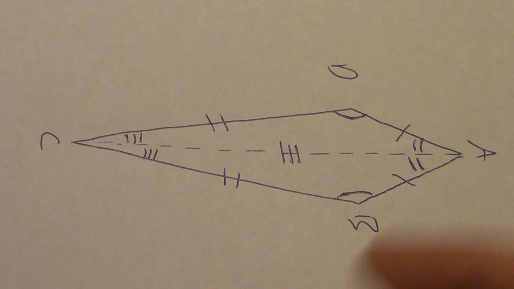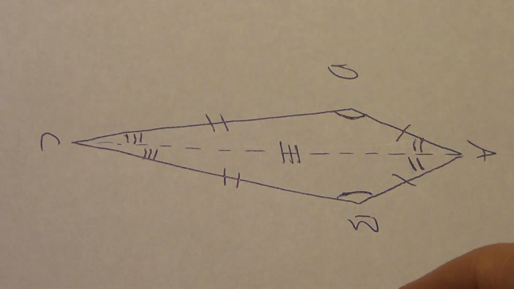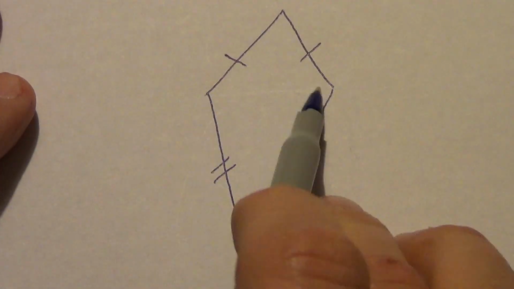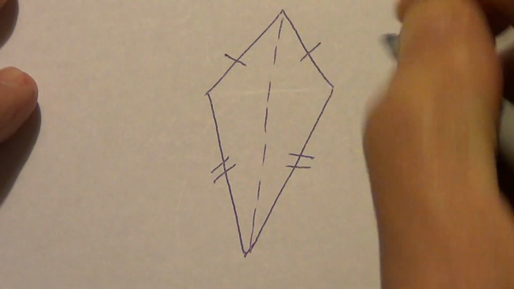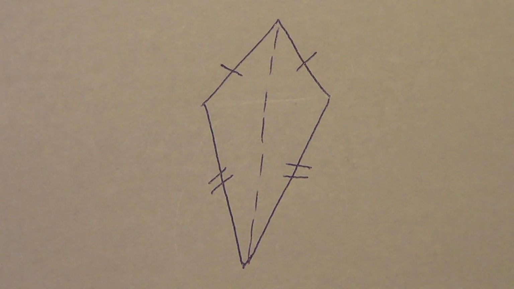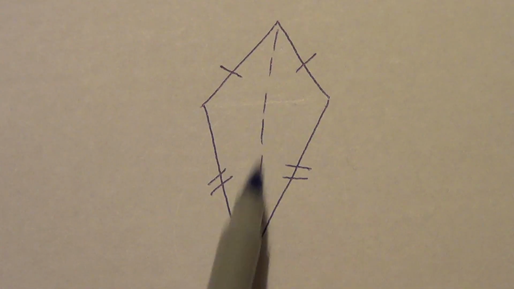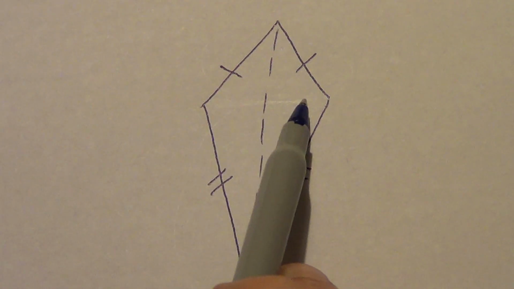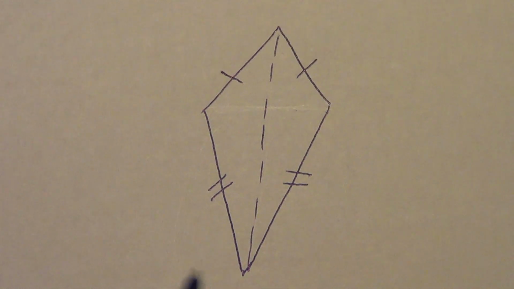If I do it here though, if I take this and flip it down this way, ADC, it does match. So that one diagonal does all the bisecting. It's not this one, it's this one. This diagonal right here bisects the whole kite into 2 congruent triangles, which means these angles are congruent, these angles are congruent, these angles are congruent, and it bisects the other diagonal as well. So this one diagonal bisects everything. It bisects the whole shape, it bisects the other diagonal, it bisects the angles that it touches.